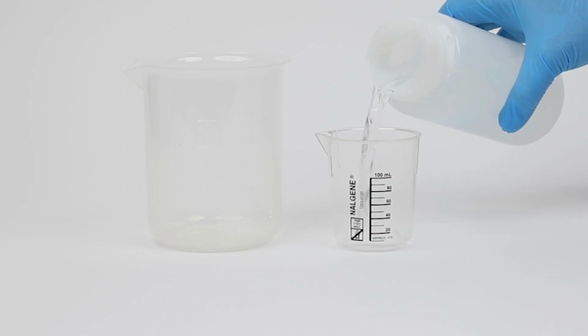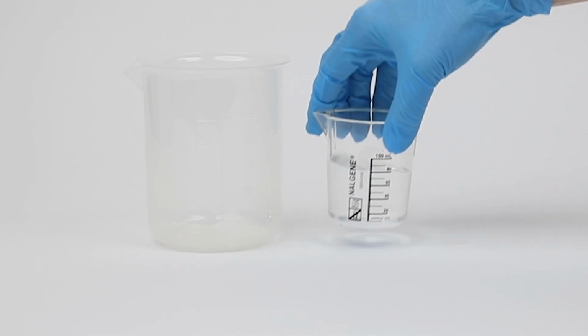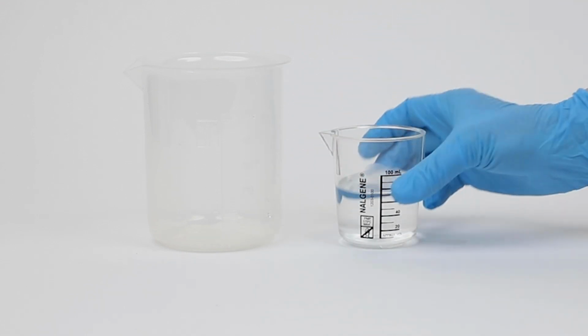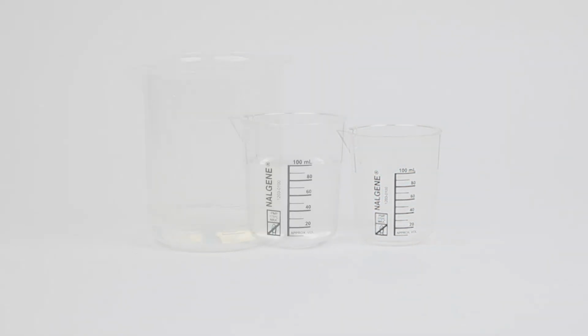To begin, rinse the beaker 3 times with the sample to be tested. This ensures no contamination from a previous test. Pour 100 ml of the cooled boiler water sample into the beaker.